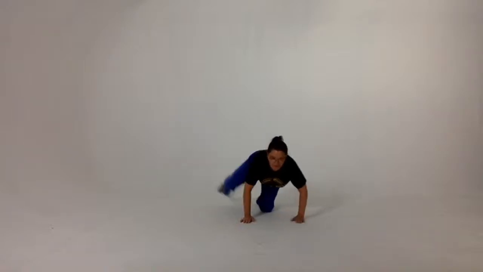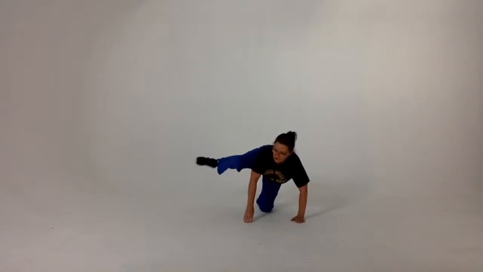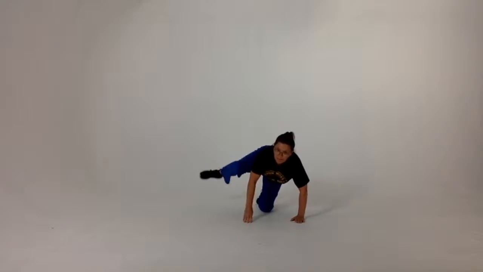When we're ready, up we go, and just pulse it. Small, small movements. Try and keep that knee in that position, don't dip the knee, keep it up, and just pulse it. Approaching 15 seconds, 15 seconds.